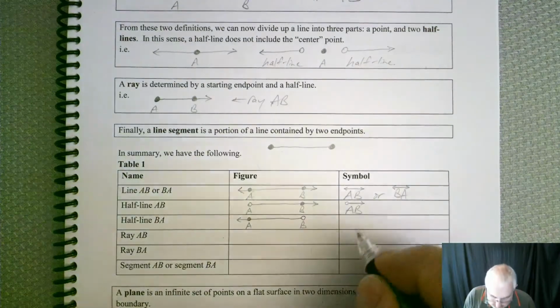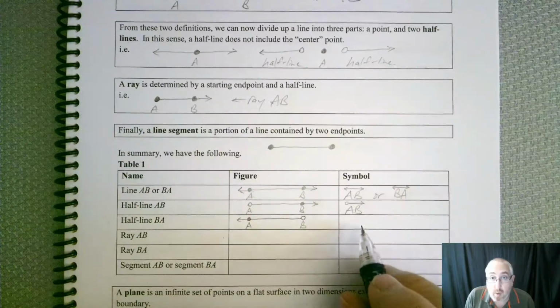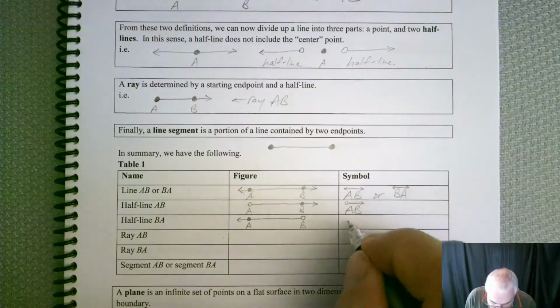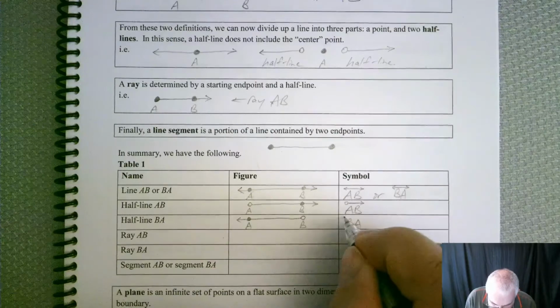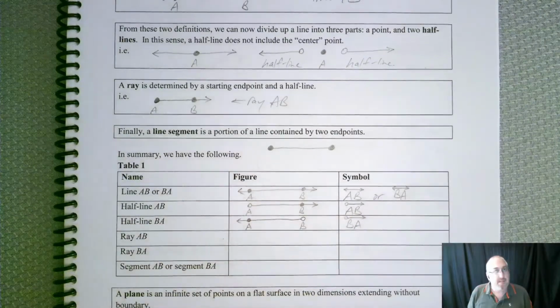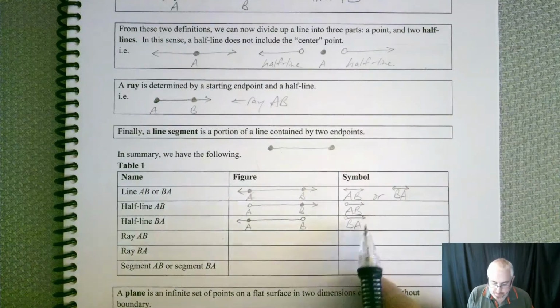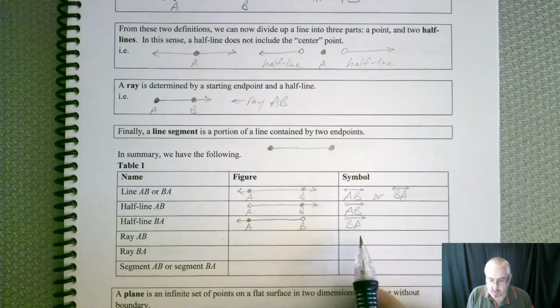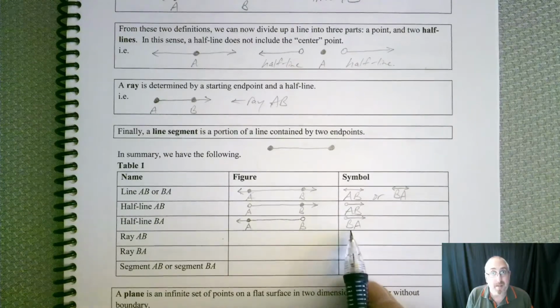So be careful. Now, as far as the notation, or the symbol, we can just write it like this, and we'll still have the arrowhead pointing to the right. That's typically the way they always do it. They always have it pointing to the right, just for ease. But again, that starting letter is the important part of it. So keep that in mind.